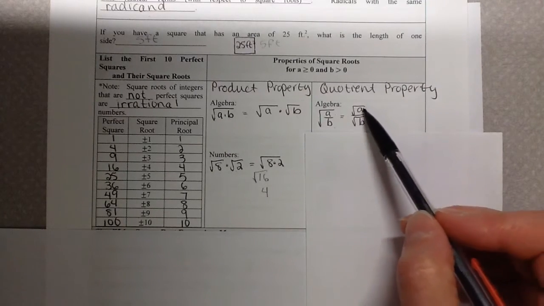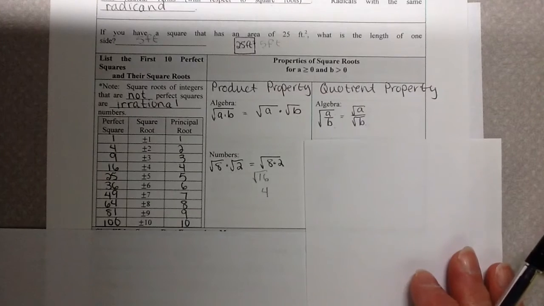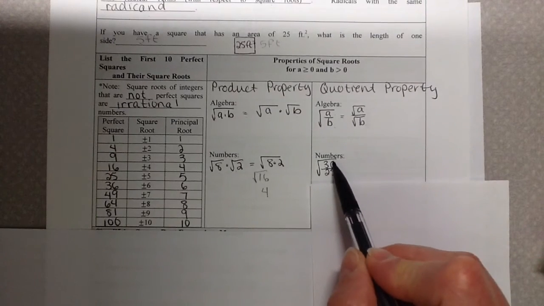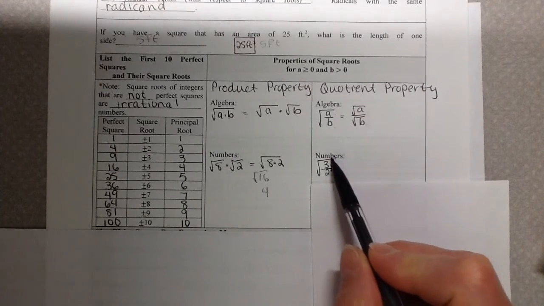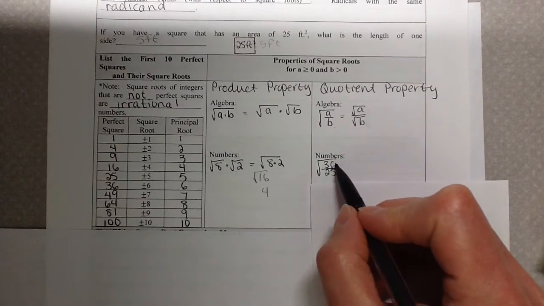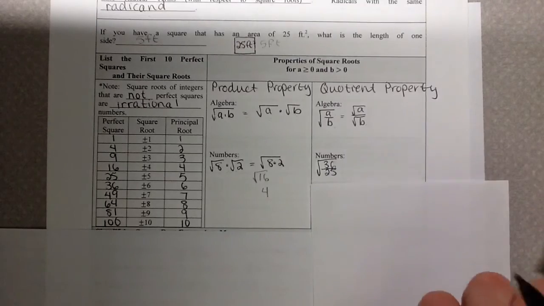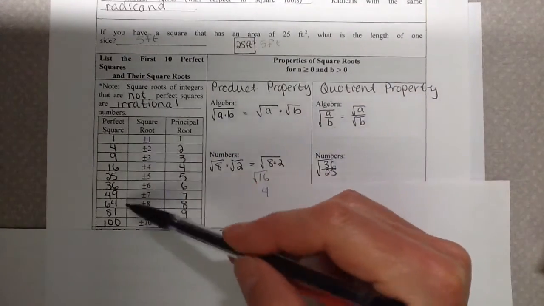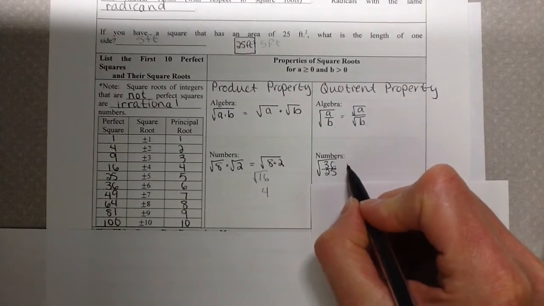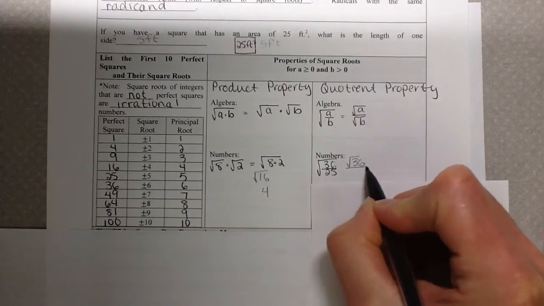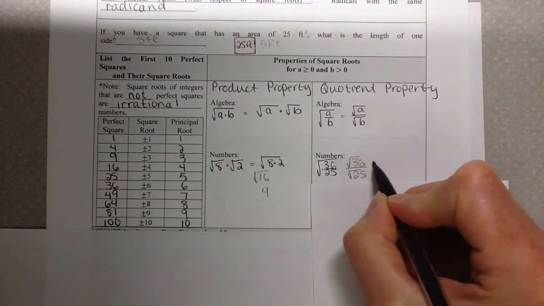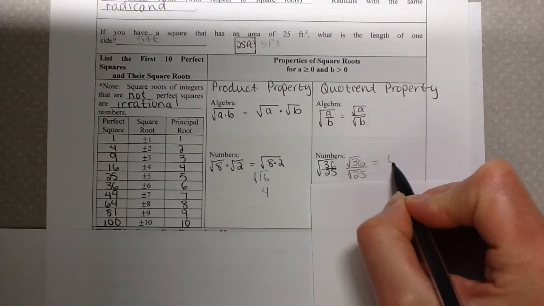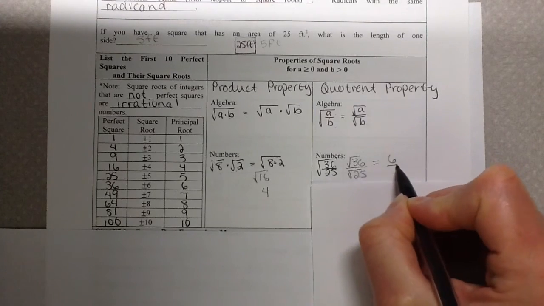Now sometimes it's better to split them up, sometimes it's better to put them together. So let's look at what that means with numbers. We have the square root of 36 over 25. If we would divide that, it would make it a more difficult problem. However, if you recognize, and it's always a plus if you can recognize perfect squares, we can take these apart and say the square root of 36 over the square root of 25, which is going to just give you the square root of 36, we're doing the principal root, is 6. The square root of 25 is 5.